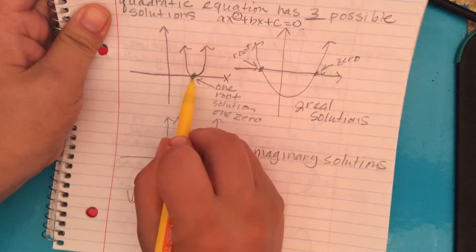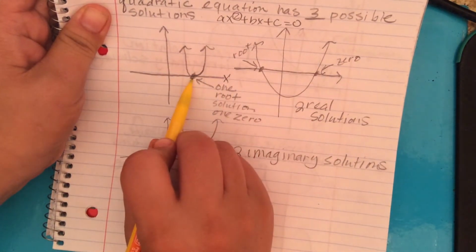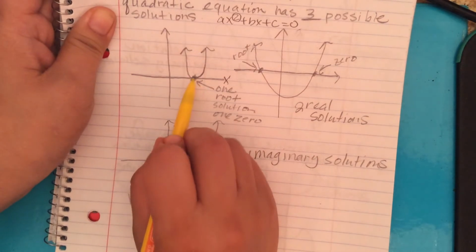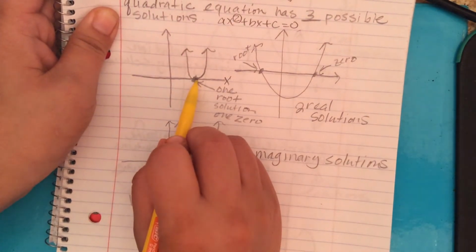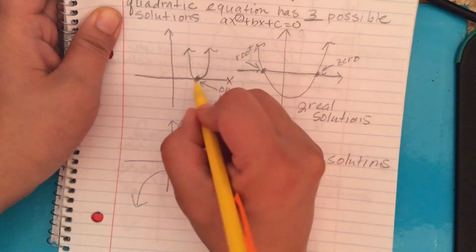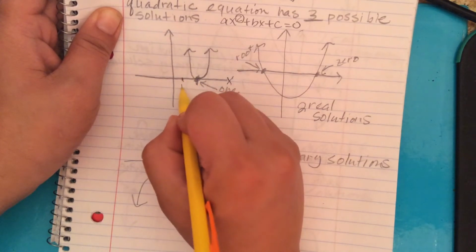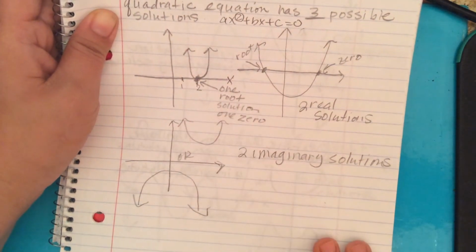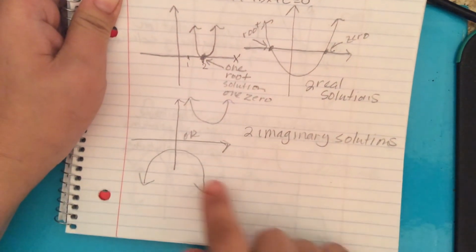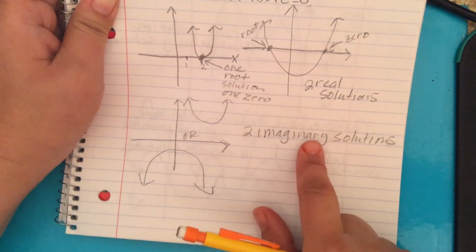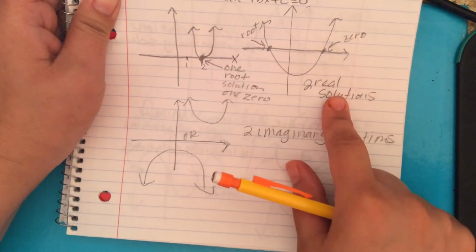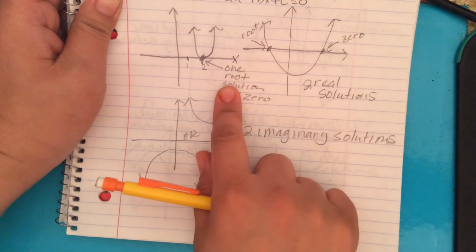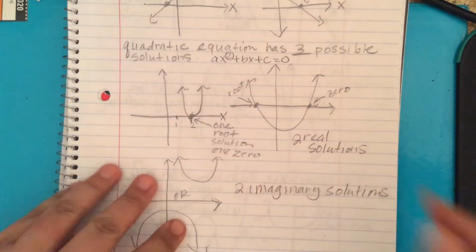Well, right here you said it's one solution, but this is a double root. That means it counts twice right there, if, for example, that's 1 and then that's 2. And so you can either have two imaginary solutions, two real solutions, or one solution for a quadratic.